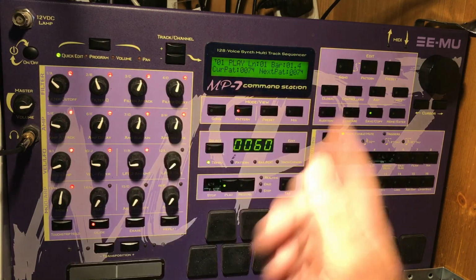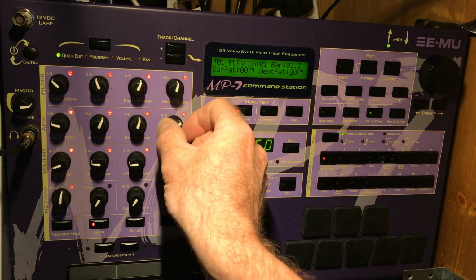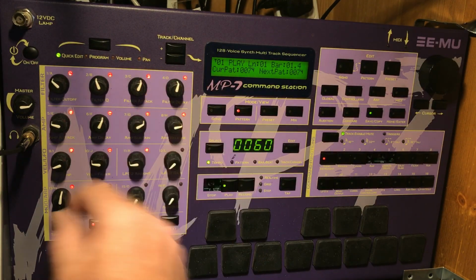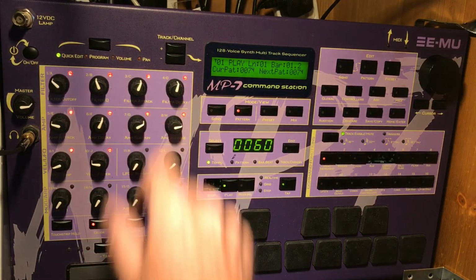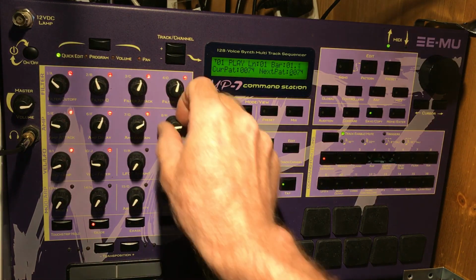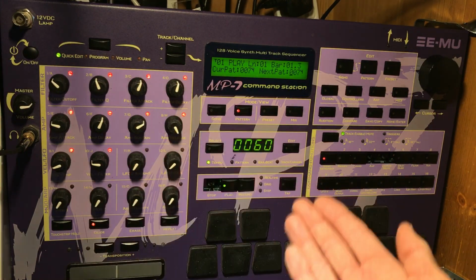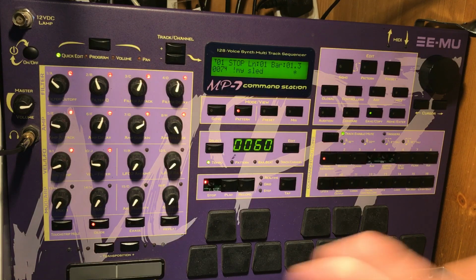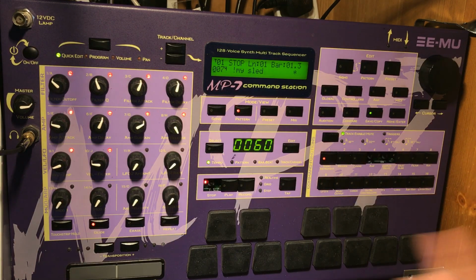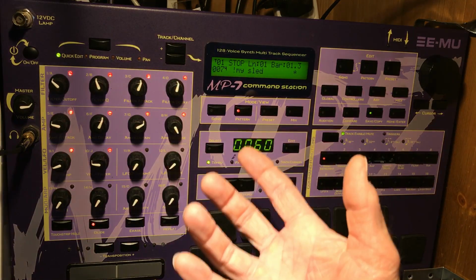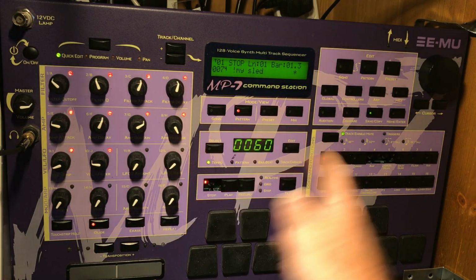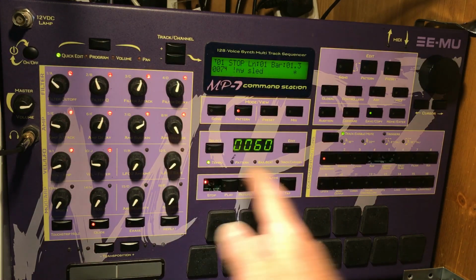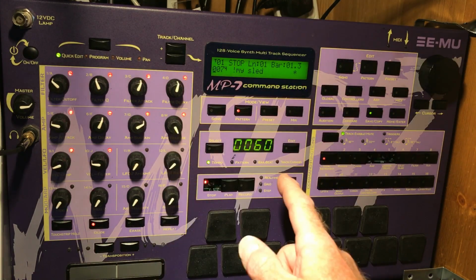So you have to find the sound, which I'm sure you will do. Like if I put the release time really long, so when you stop the track it continues to go, that can sometimes blend in from one bar repeat to the next, one bar repeat to the next.